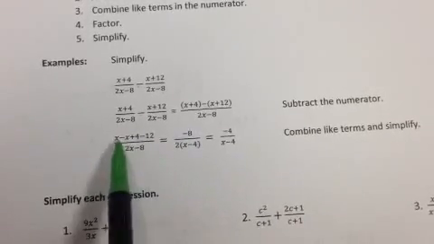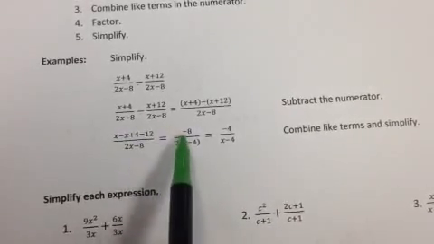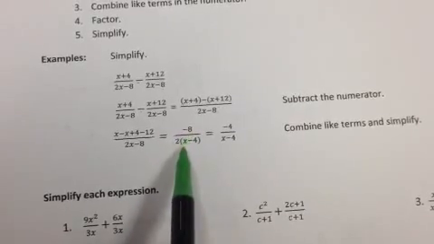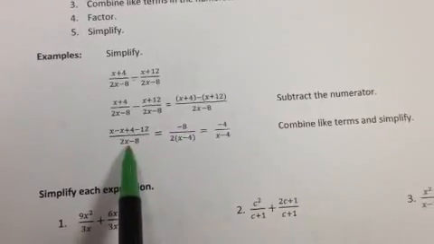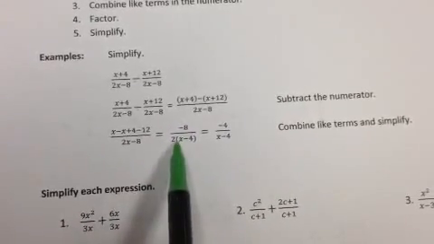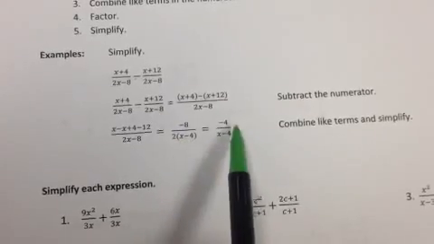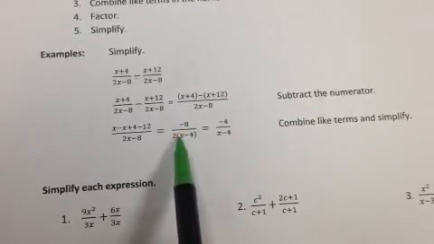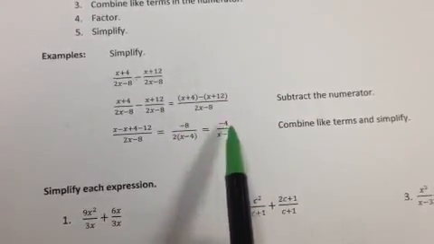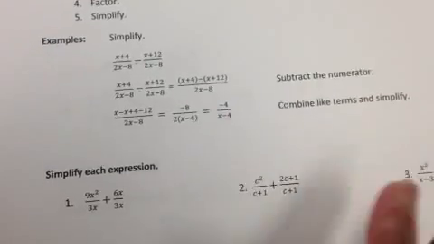So we're going to remember to combine our like terms up here. That gives us negative 8 in the numerator. We're going to factor out a common 2 in the denominator, and that's 2 times (x - 4), and we'll simplify the negative 8 over 2. That gives us negative 4, and that's all over x - 4.